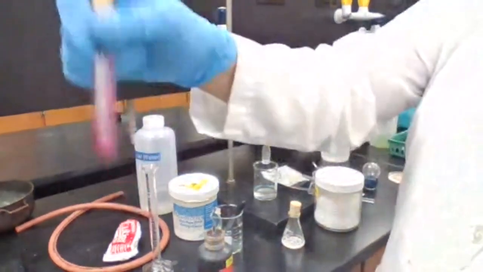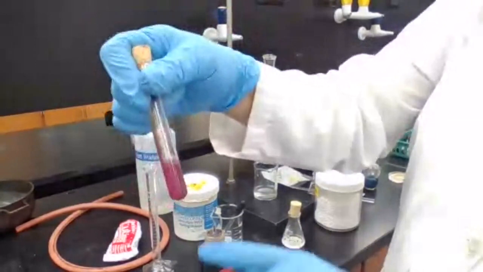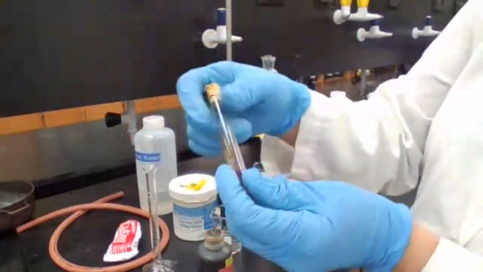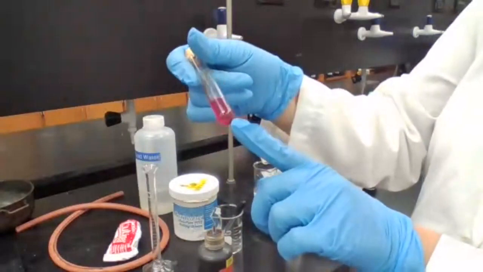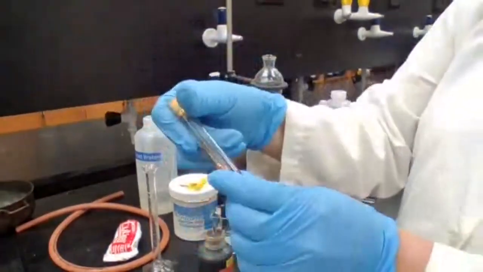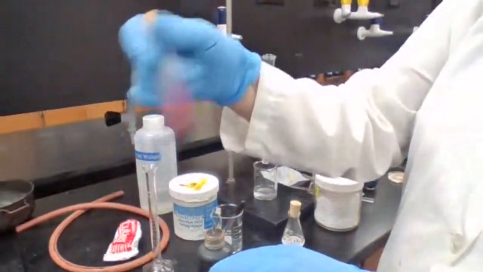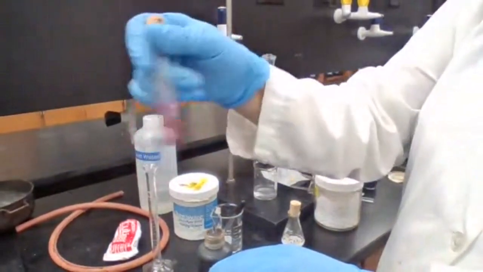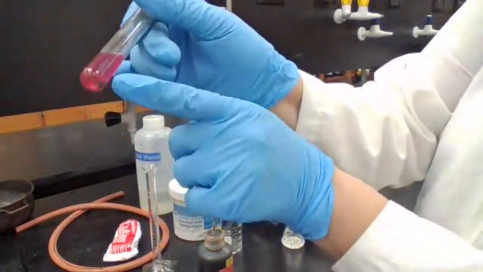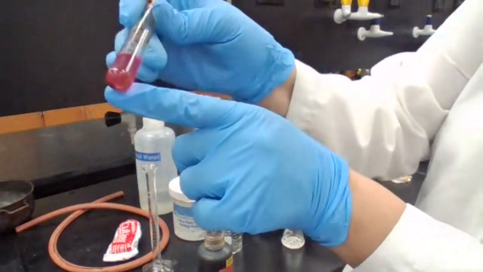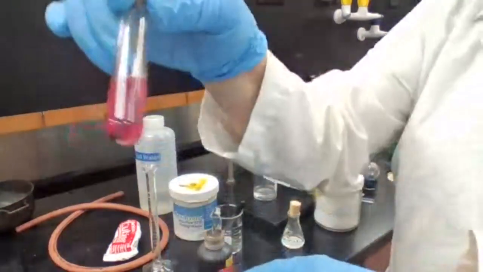Now, the purple color shows that you have permanganate. If the purple color disappears, or when you see brown precipitate form, that means your compound has a carbon-carbon double bond. So we are going to wait for the purple color to disappear. I don't know if you could see the brown precipitate forming here. If you see it, let me know.